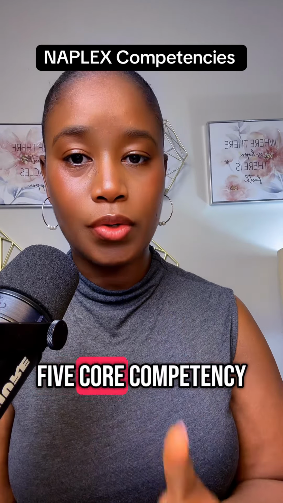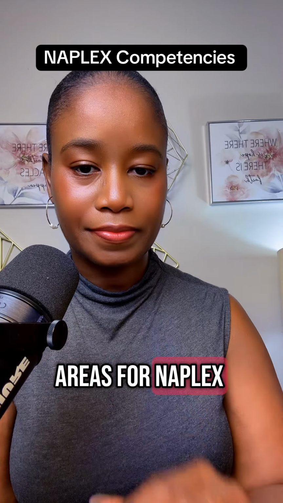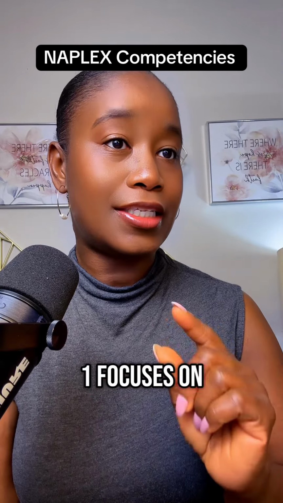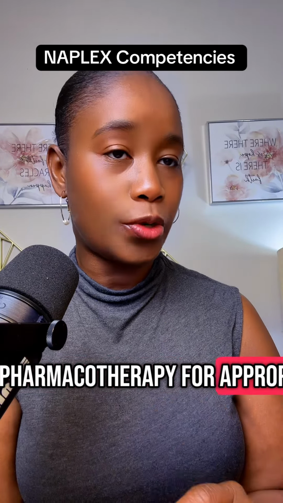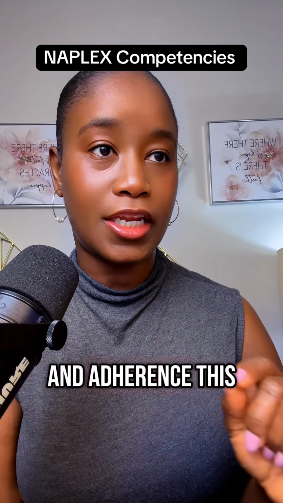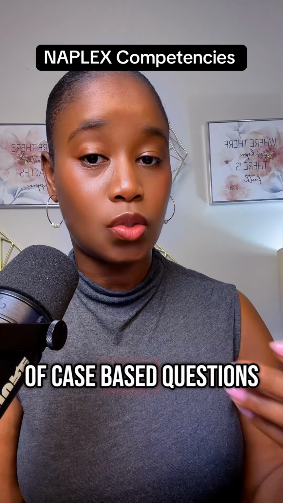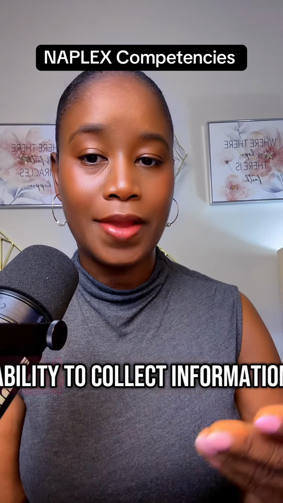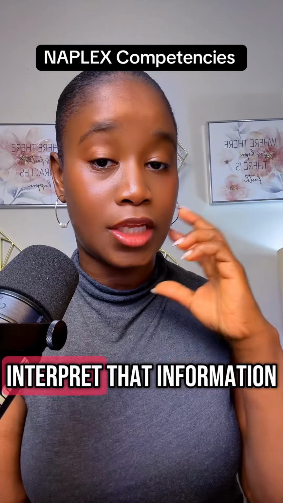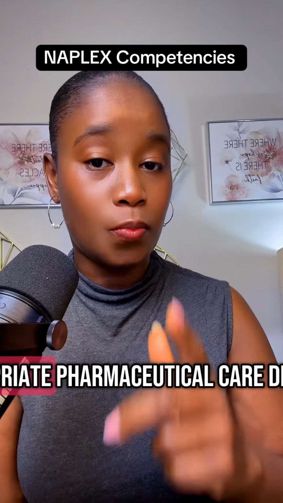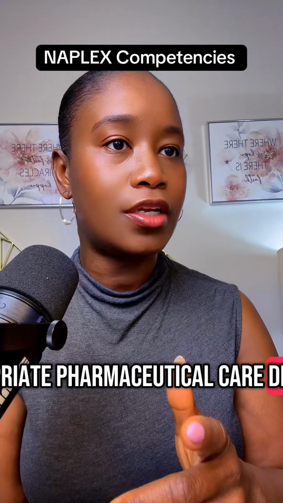These are your 5 core competency areas for NAPLEX. Area number 1 focuses on assessing pharmacotherapy for appropriateness, effectiveness, safety, and adherence. This area will naturally have a lot of case-based questions to test your ability to collect information, interpret that information, and apply it to safe and appropriate pharmaceutical care delivery.